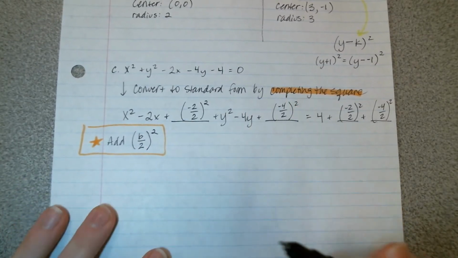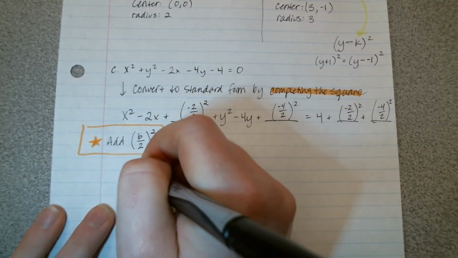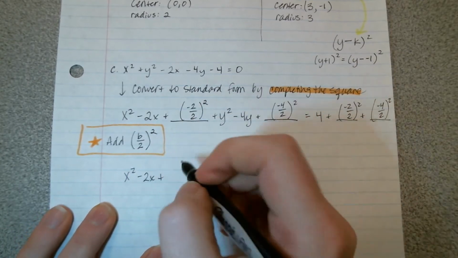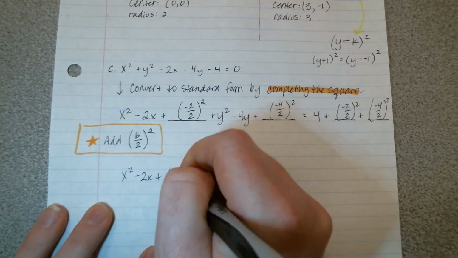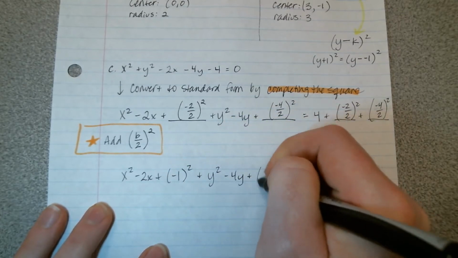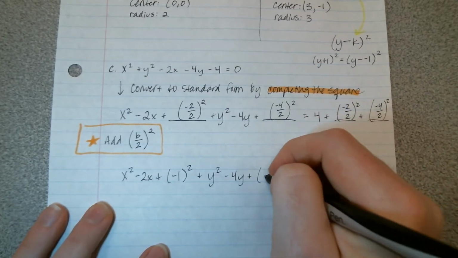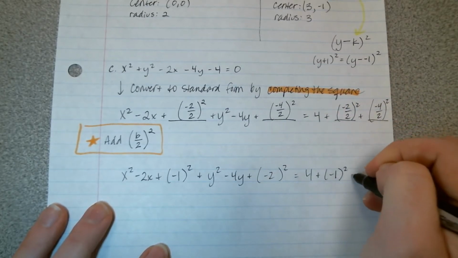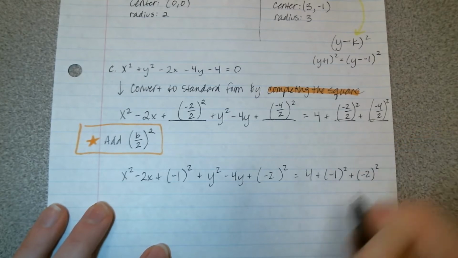I'm going to continue my work down here. I'm going to simplify the quantity inside of the parentheses. That is a -1. And over here, that is a -2. Same numbers over here.